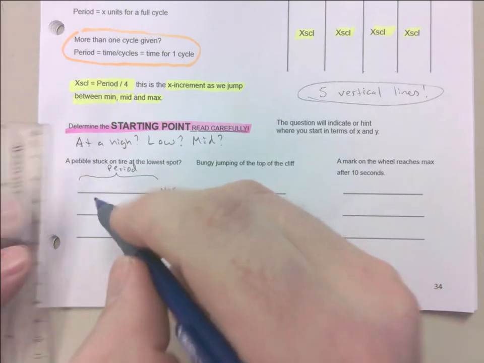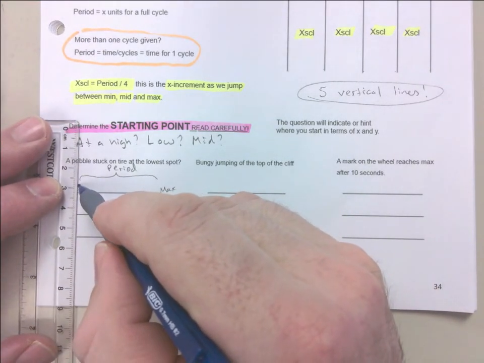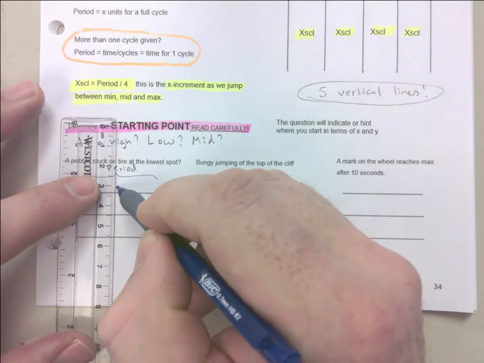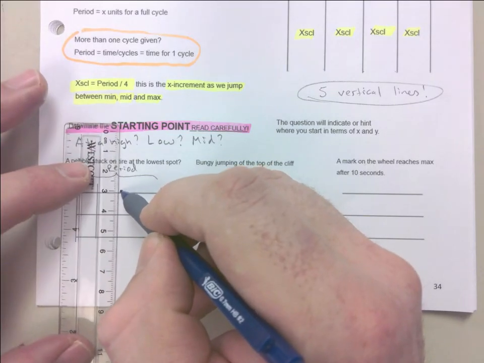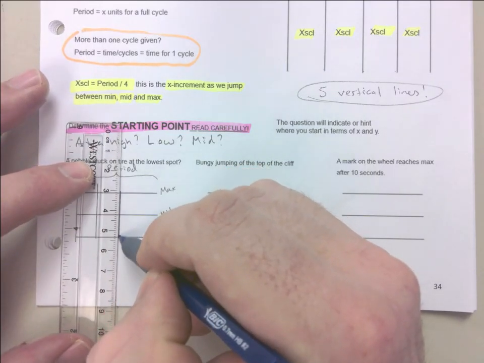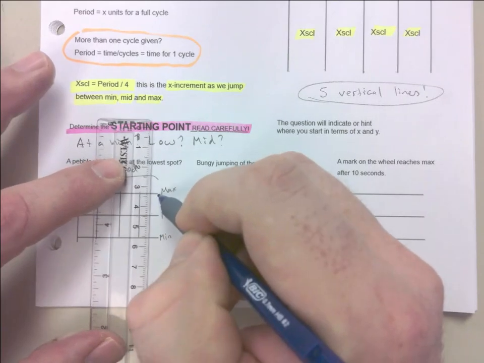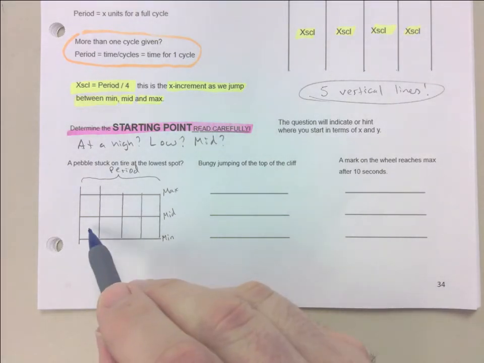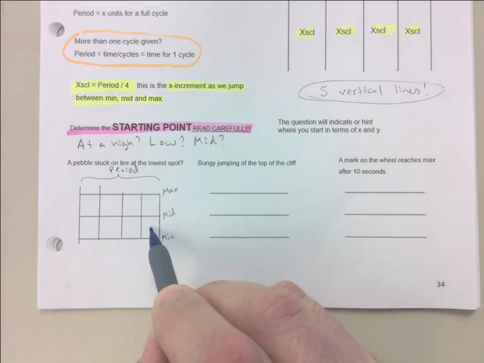You're going to split that period in 4, so you end up with 1, 2, 3, 4, 5. You split it into 5 lines. You draw 5 lines vertically, but you have 4 sections like that.